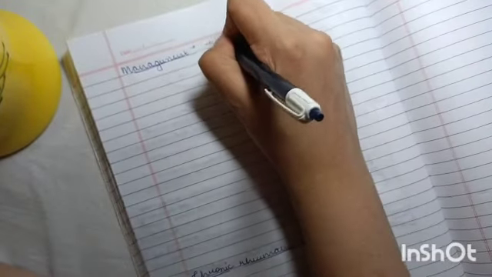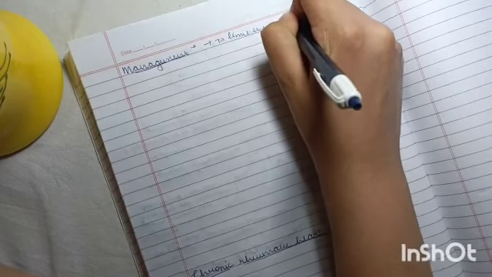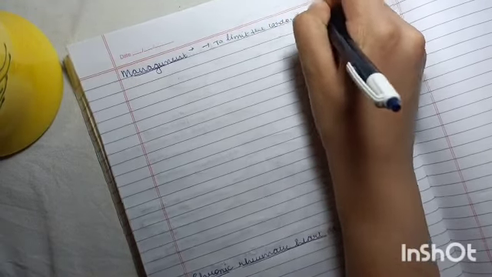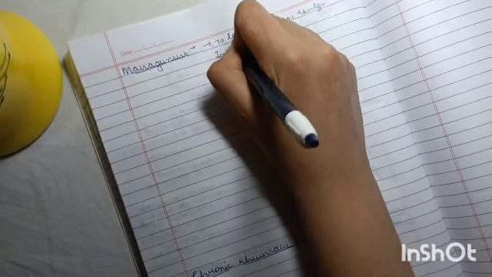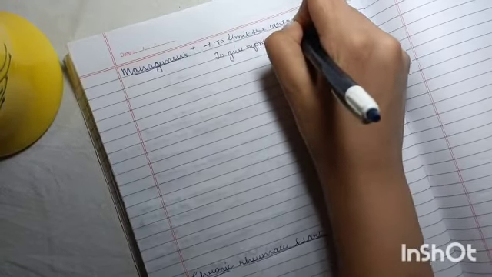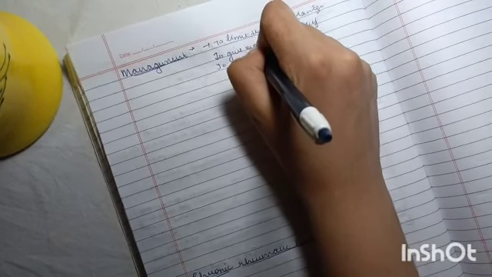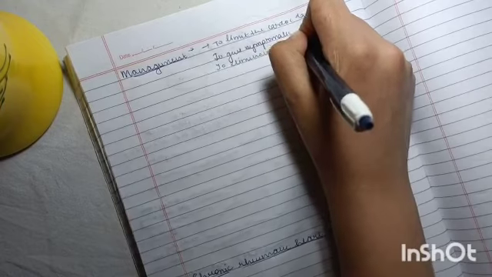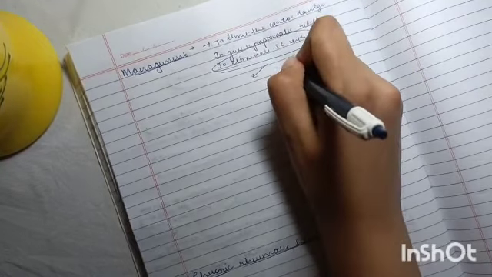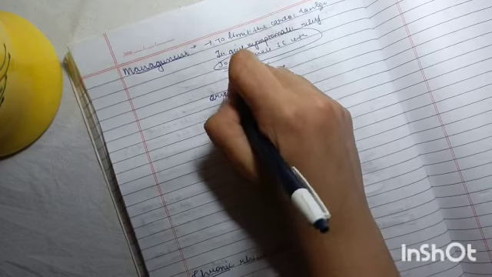Okay. Now coming on to the management, how do we treat it? So there are three aims of the treatment. First one is to limit the cardiac damage, to give symptomatic relief, to eliminate streptococcal infection. Now how will we eliminate it? We will eliminate it by antibiotics.